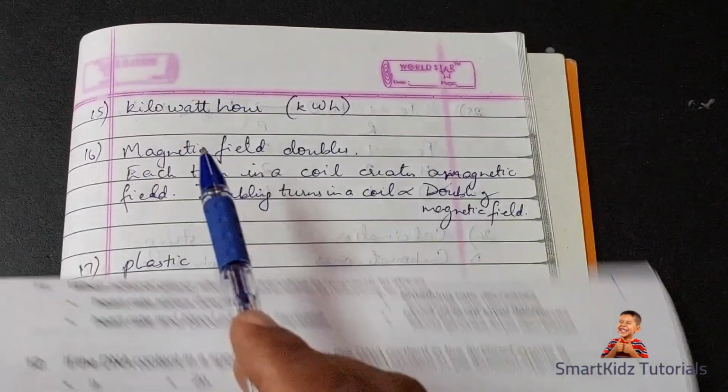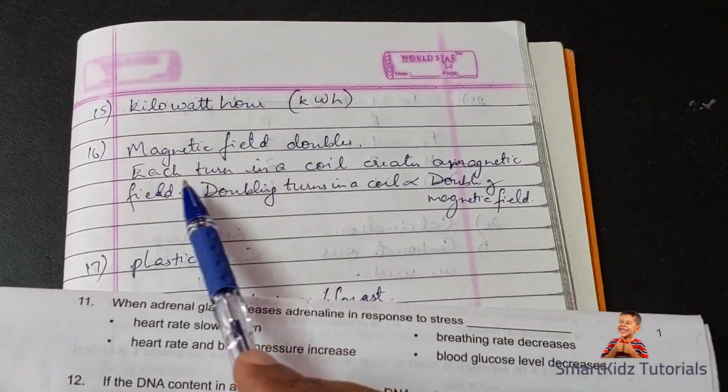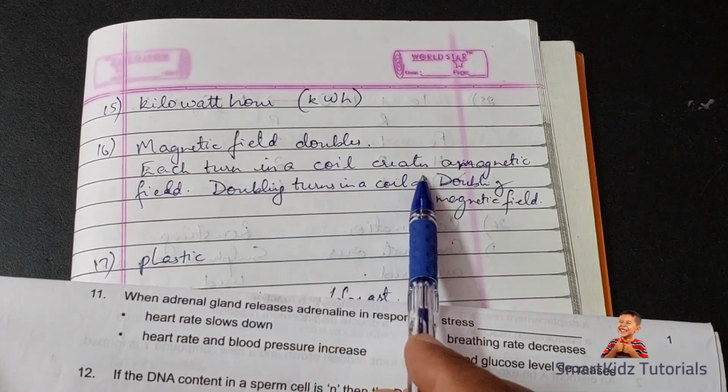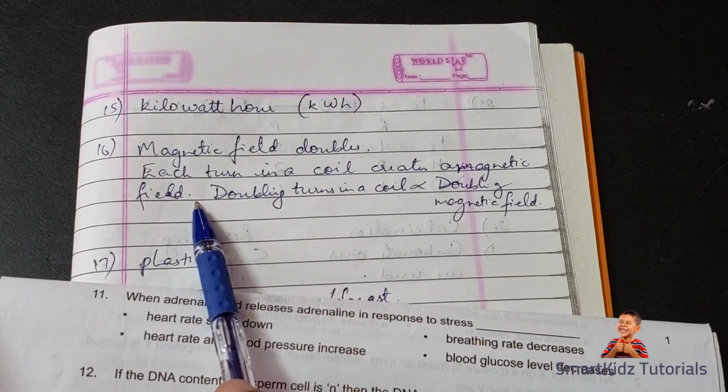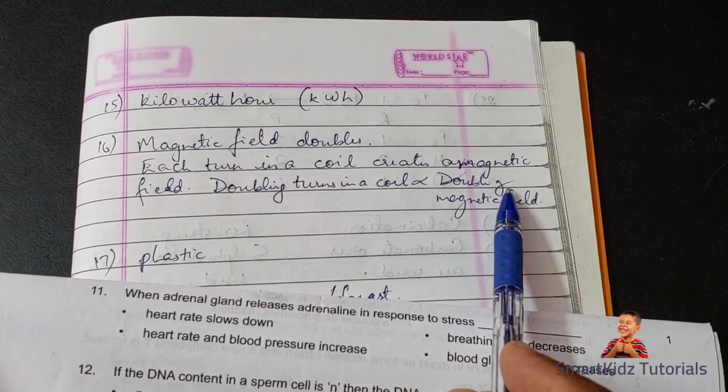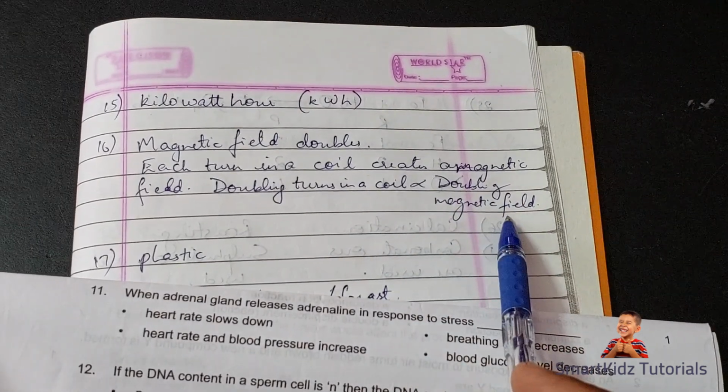So that is what the answer is over here: the magnetic field doubles. The reason for that is each turn in a coil creates a magnetic field. Doubling turns in a coil is directly proportional to doubling of the magnetic field.